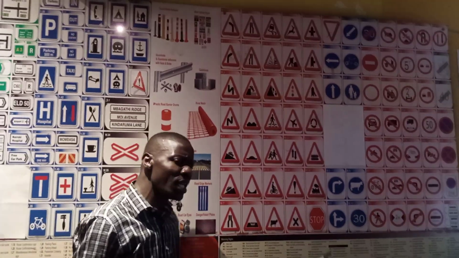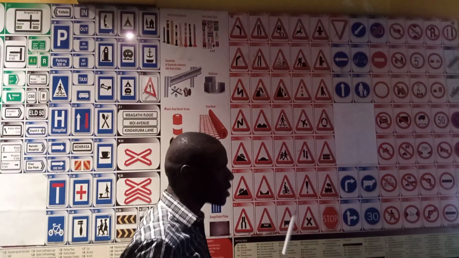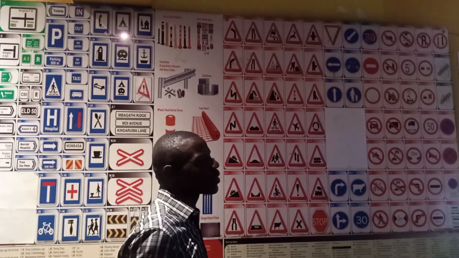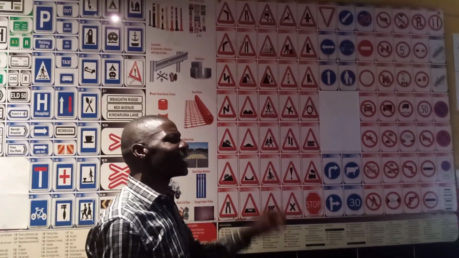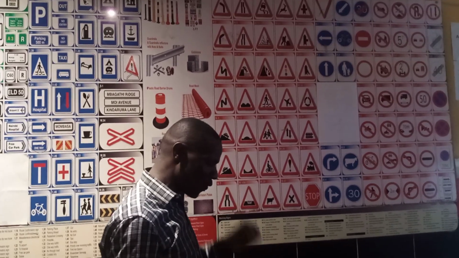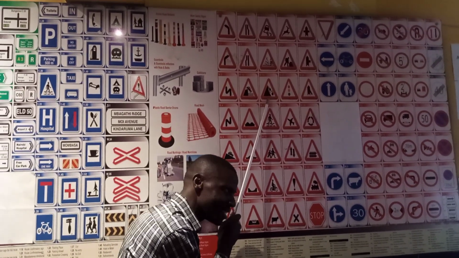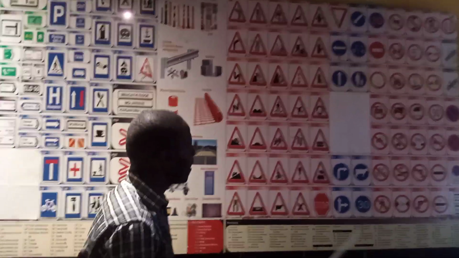Slippery road ahead. Loose road surface, or loose chippings, or loose stones. Or you can also say rough road ahead. Danger of falling and fallen rocks ahead. So slow down. Be aware of falling objects or falling rocks ahead.